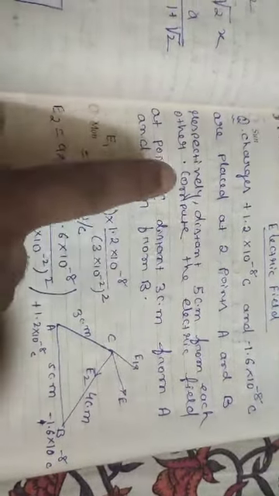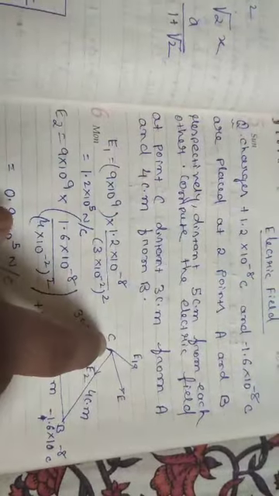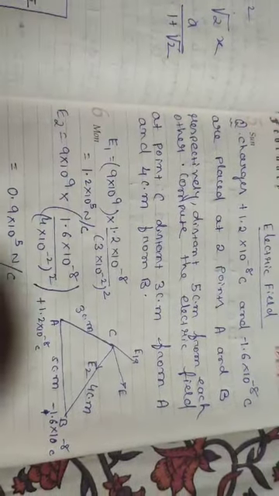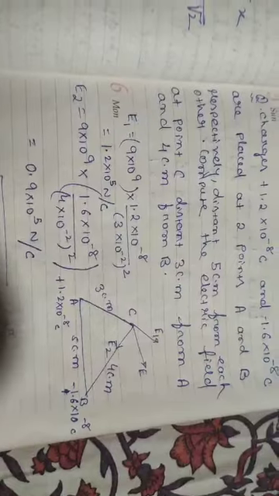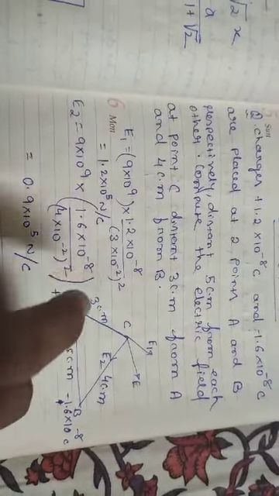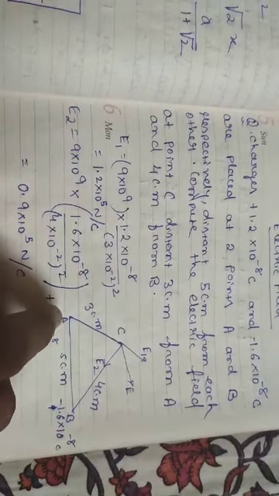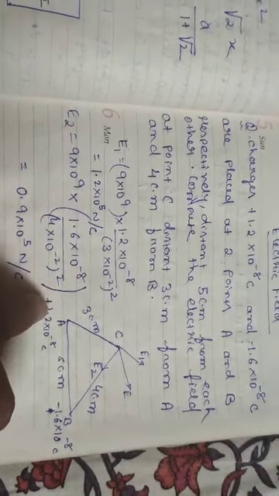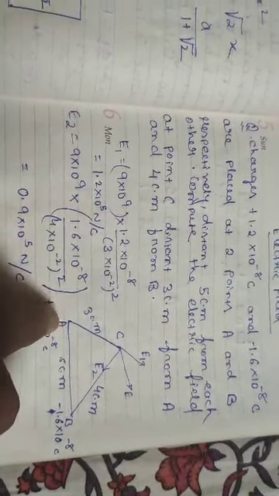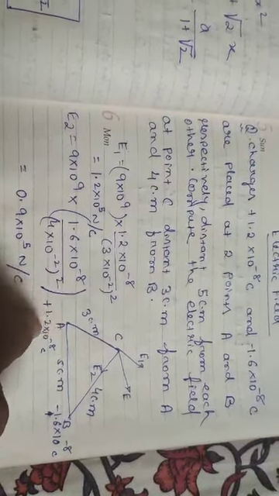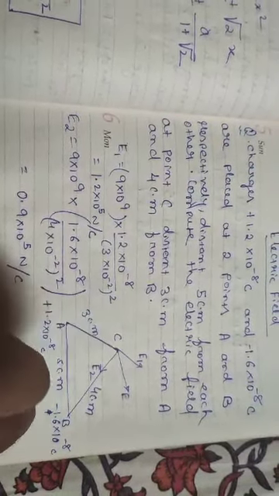What do we need to find? Compute the electric field at point C. So how will we calculate? Let us find the magnitude of electric field E1. E1 is due to what? Due to this plus charge. You can take A, and here C is present, right?